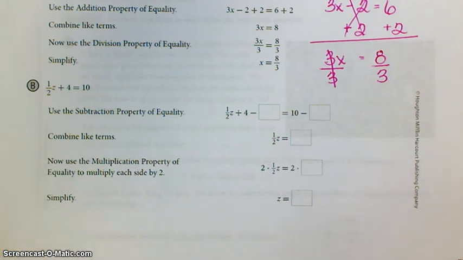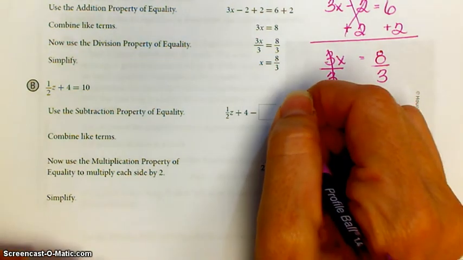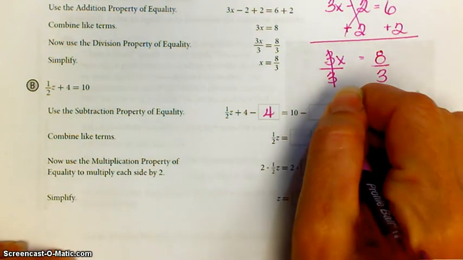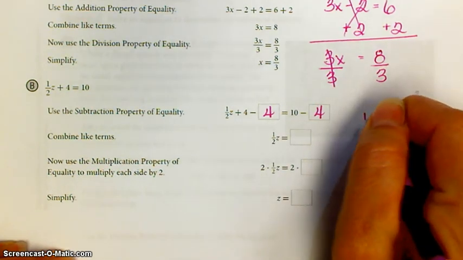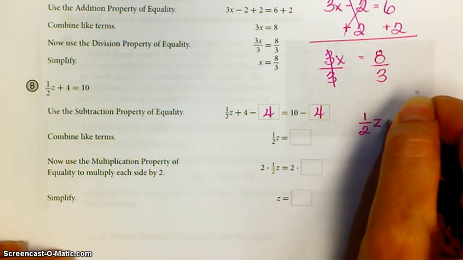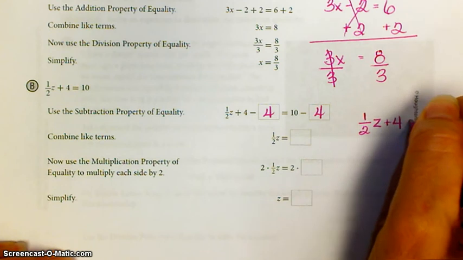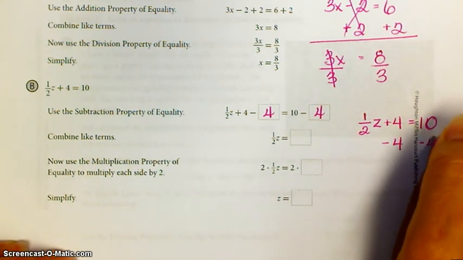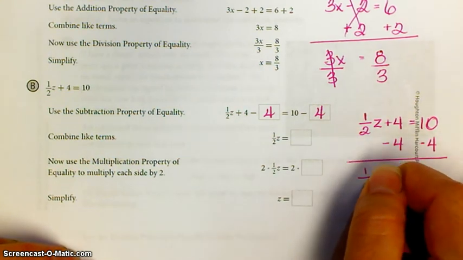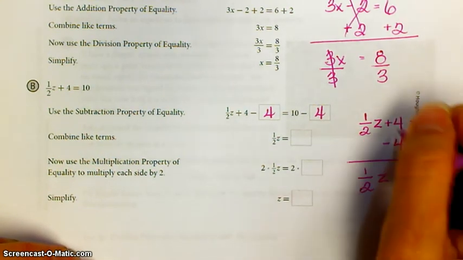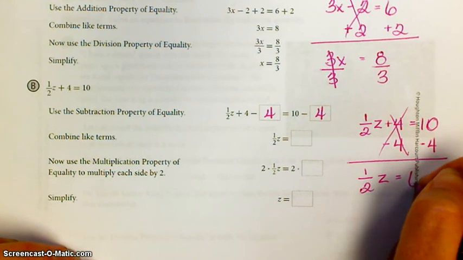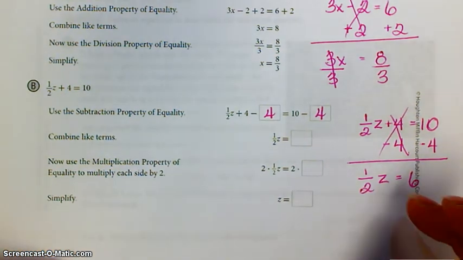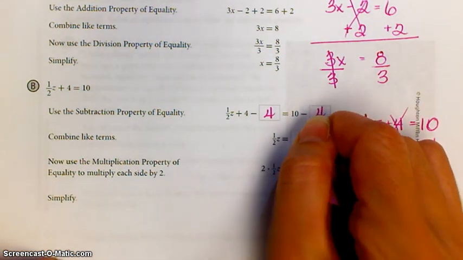All right, on the next one, you have 1/2 z plus 4 is equal to 10. The first thing that they recommend that you do is subtract the 4. Again, I prefer this way, but it's totally a matter of preference. I prefer doing it like this just because I can keep track of things better. Okay, so those cancel. 10 minus 4 is 6. And then I've already combined the like terms, so that's 6.